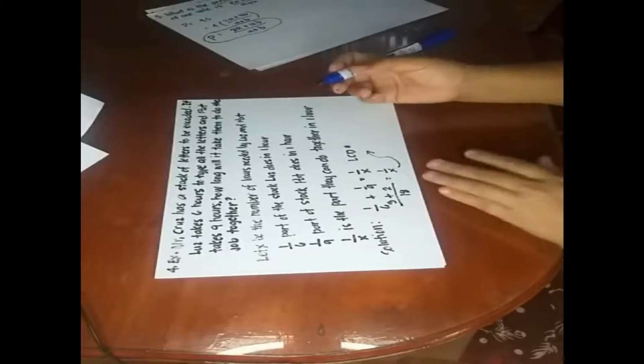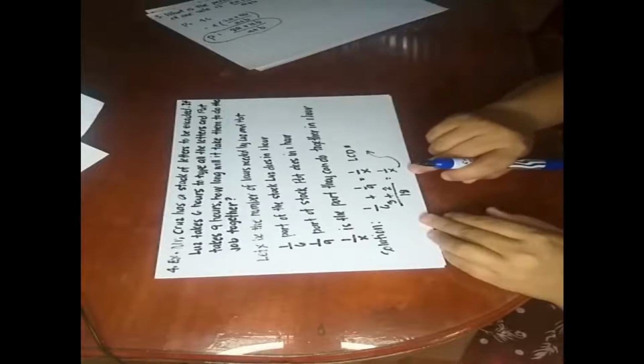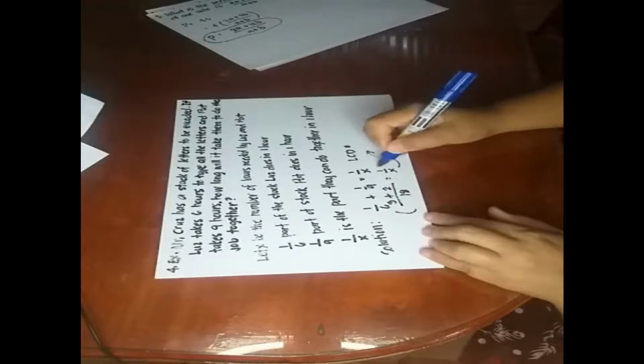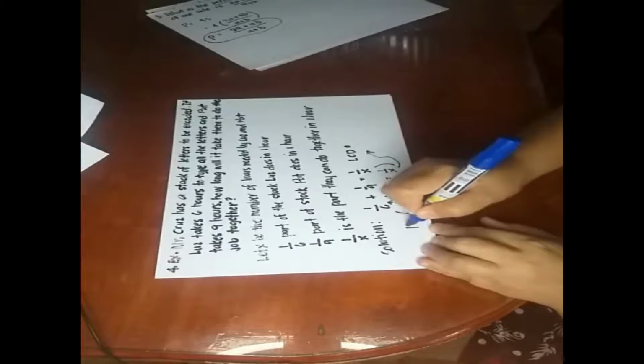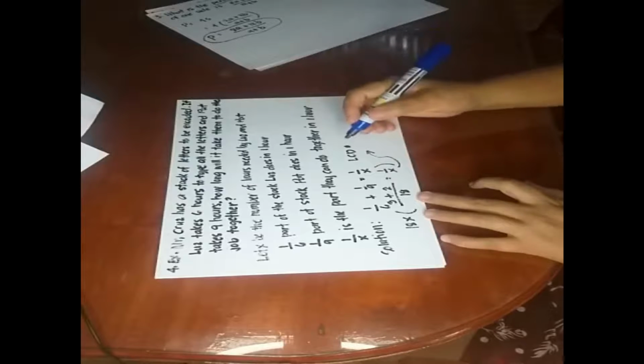Then, to remove 18 and x, you have to multiply all the expression by 18x. 18x divided by 18 rather.